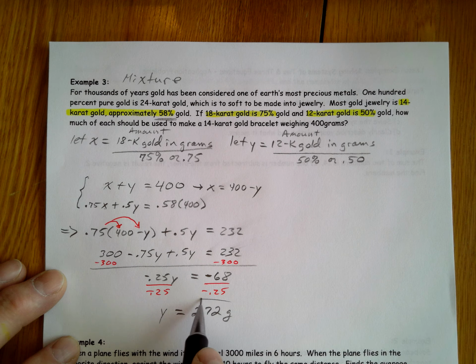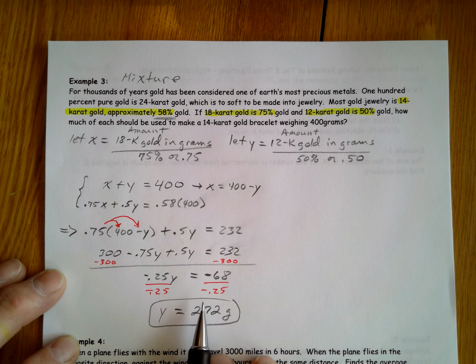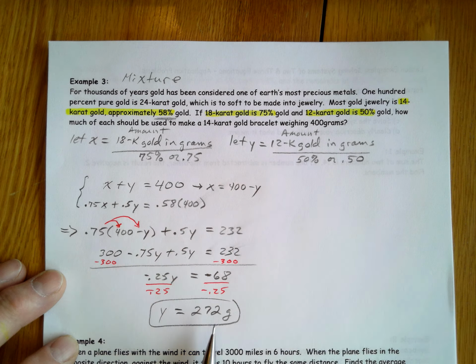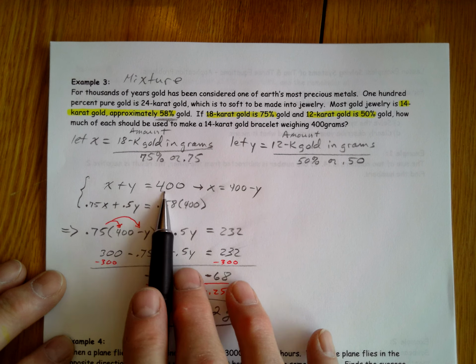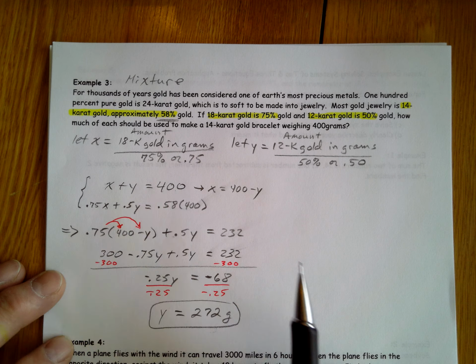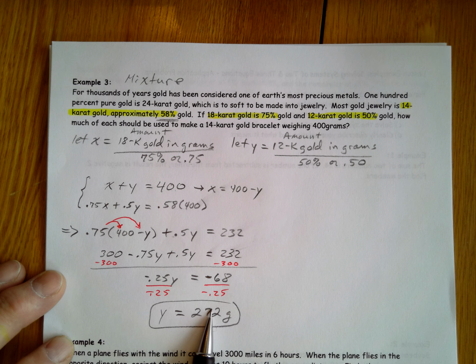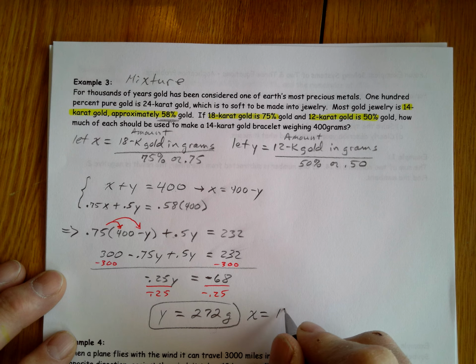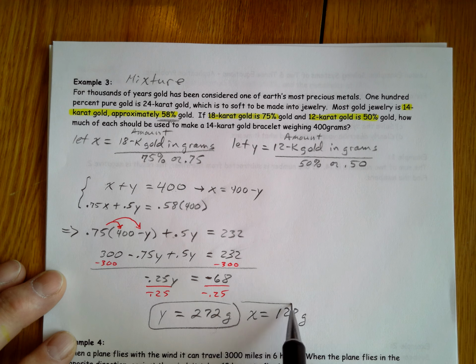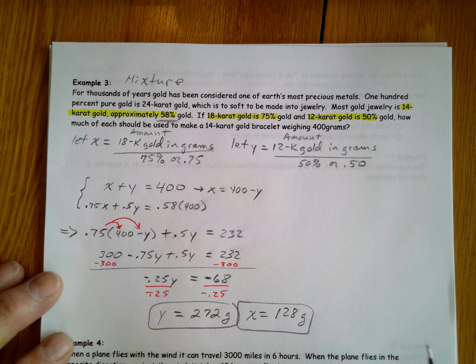So we know now that the 12 karat gold is going to be 272 grams. We want 400. Remember, we want 400. So take 400, take away 272, and that will leave you with X equal to 128 grams. So I'm going to leave you to clearly describe what these numbers mean.